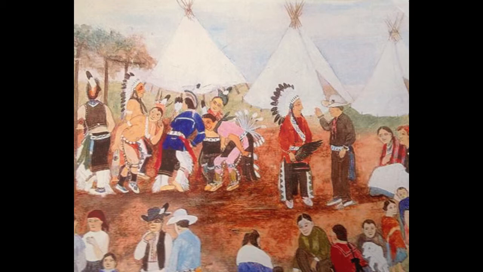After having the conversation about the Native Americans, I wanted to shift into a conversation about how things changed after the European settlers arrived. After having this discussion, I transitioned into the drawing exercise.